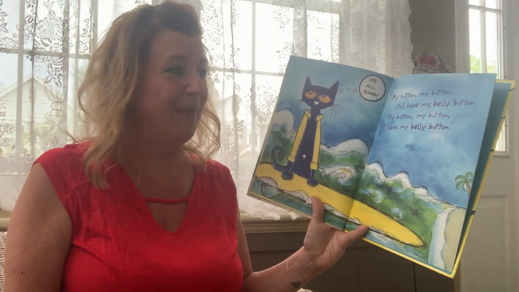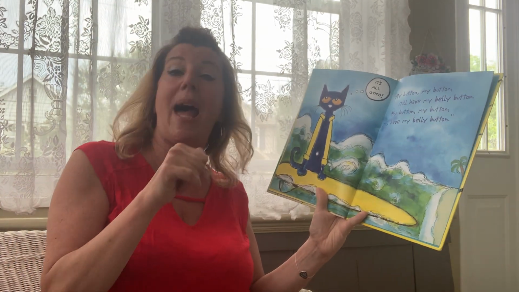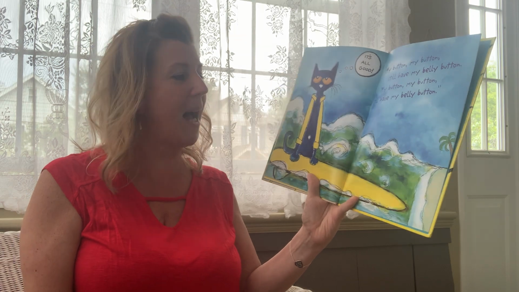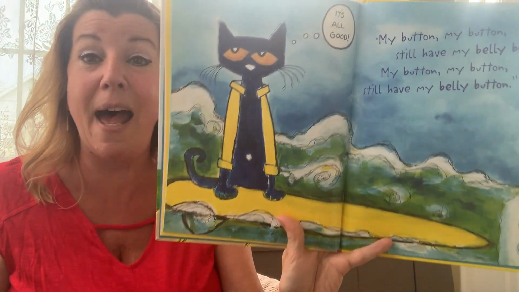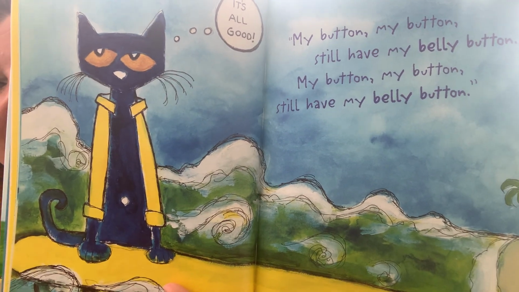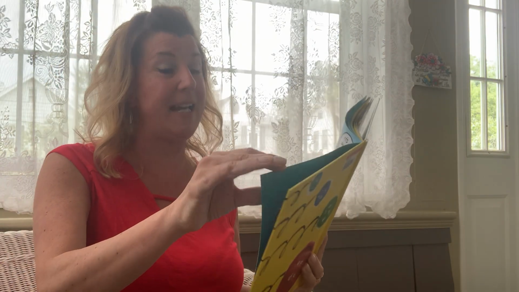Ready? My button, still have my belly button. My button, still have my belly button. Take a look at his belly button and check and make sure yours is there. I bet it is.